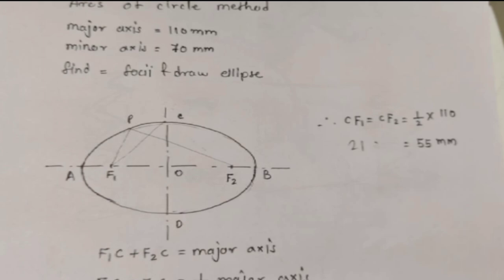So let's start our actual drawing. Before that I want to clear up one thing: in drawing, faint marks are construction lines, so you don't need to draw them dark. They are just for guidance, and only the main outlines are darker.